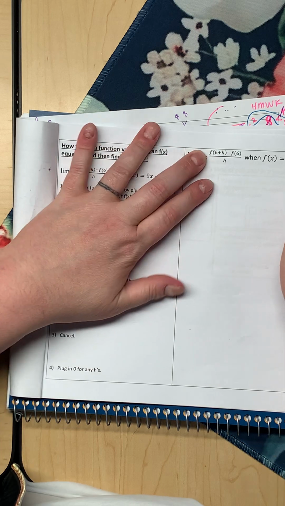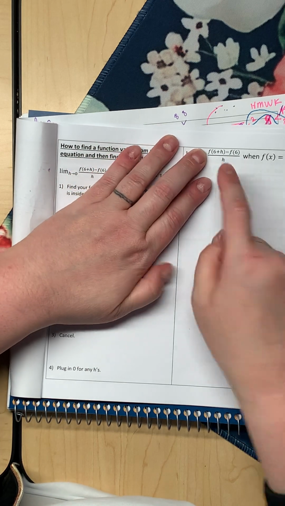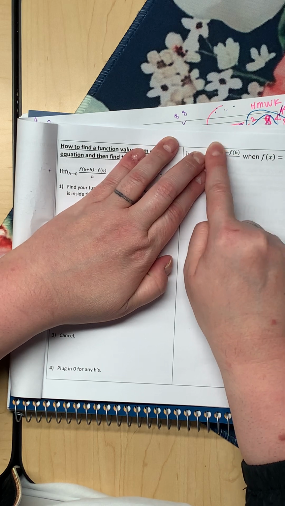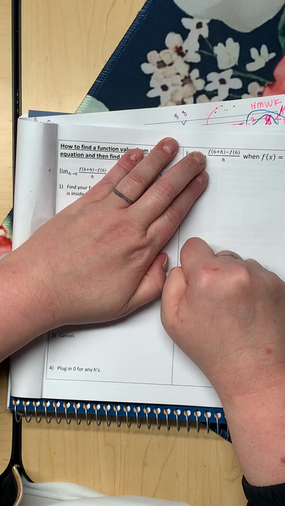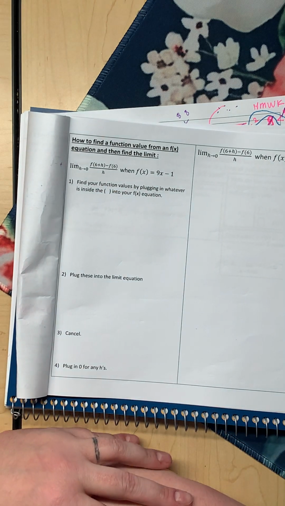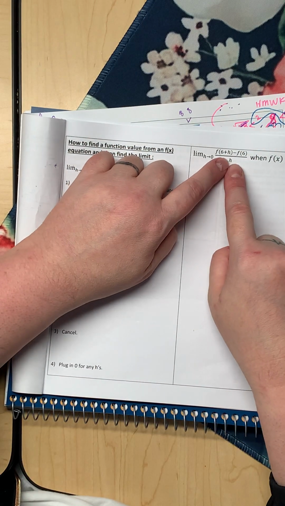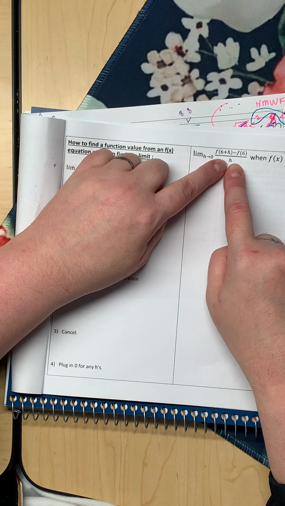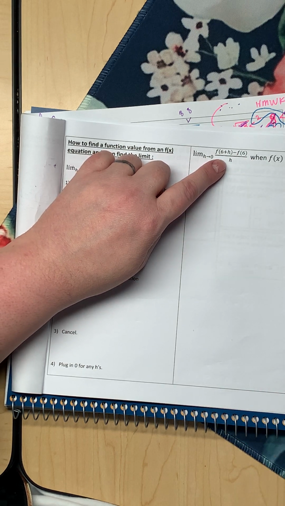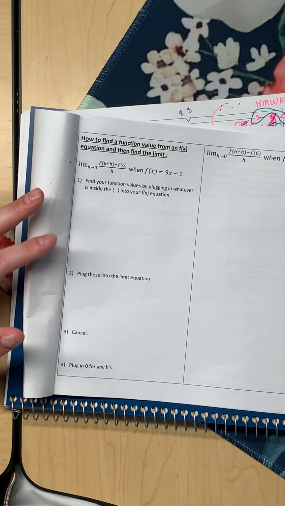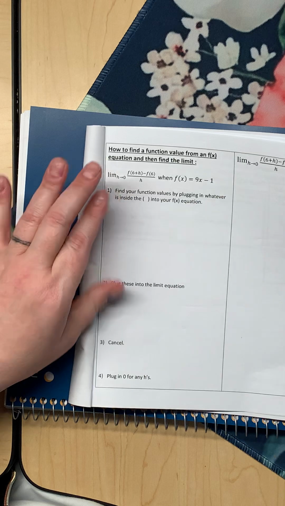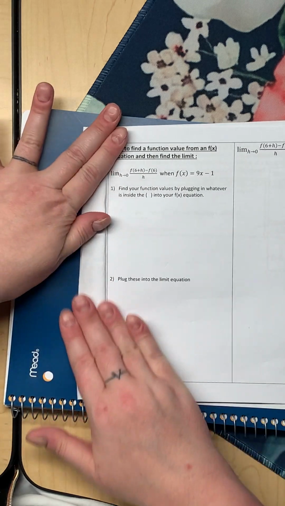So in college algebra or business math 1, whatever, y'all dealt with an equation that looks like this, and in business math 2, we just tack on the limit. Yeah, okay. So usually h is like time in a word problem, if you were wondering. Okay, so how to find a function value from an f of x equation and then find the limit.